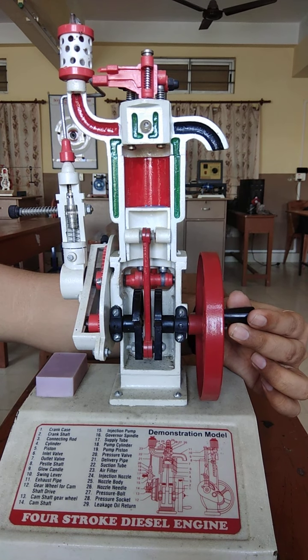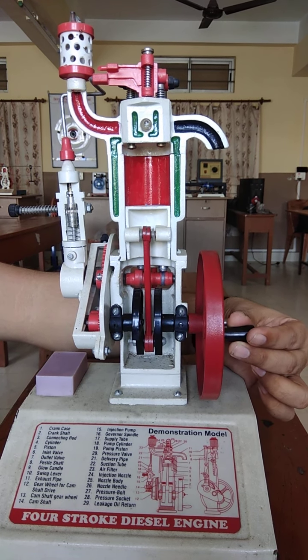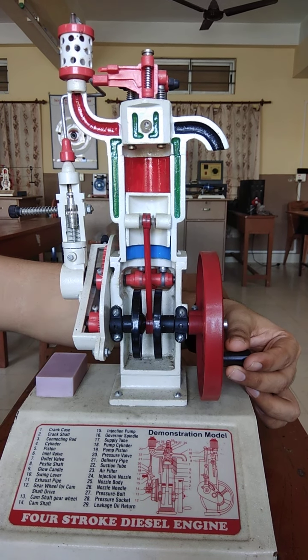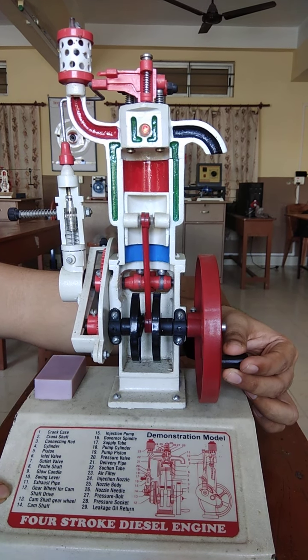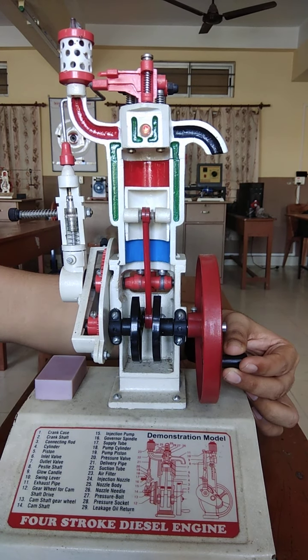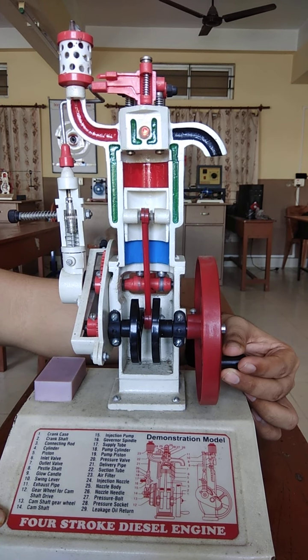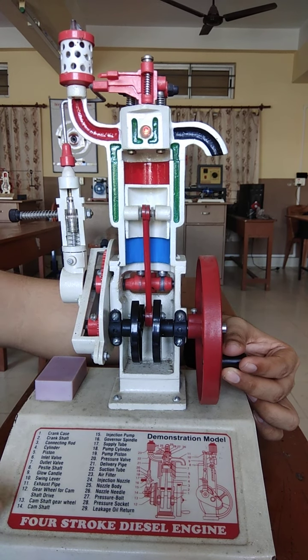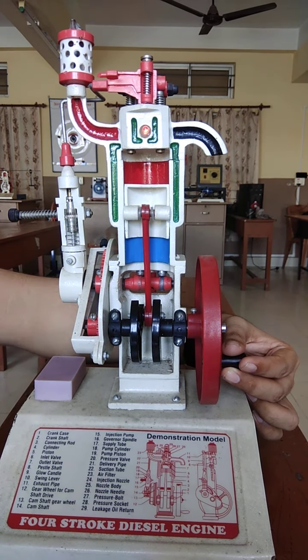In the compression stroke, the piston pushes the air and increases its pressure as well as its temperature. As you can see, the light has glowed. It means that now is the time that the fuel is injected inside the system, and you get an air fuel mixture in the cylinder itself.